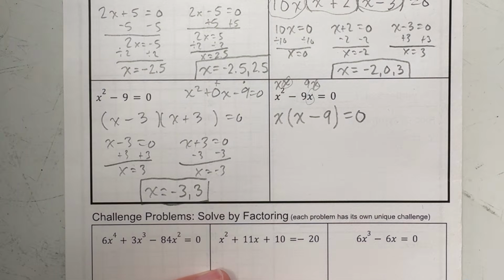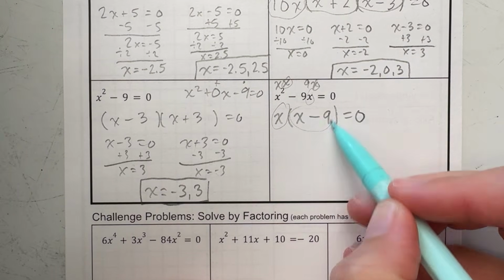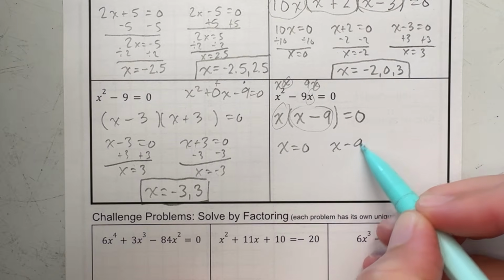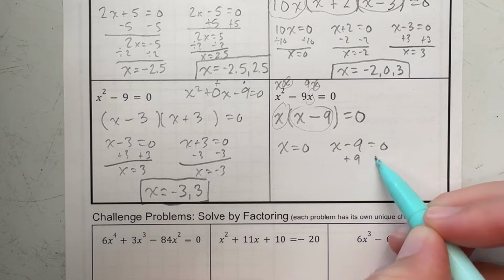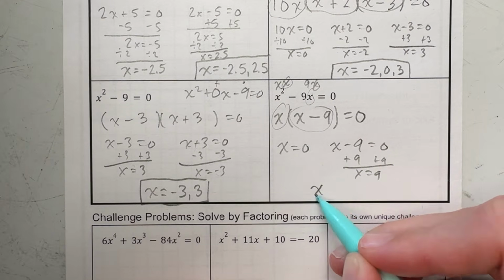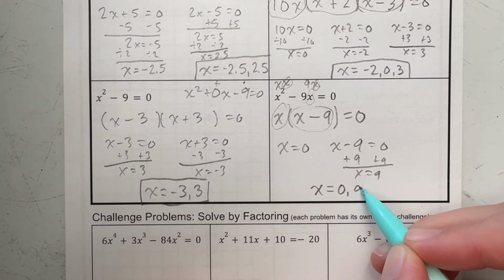Okay, like this. Now, either this equals 0 or this equals 0. Okay, here I'm solving this equation, and here the equation's already solved. I already have x by itself. So x either equals 0 or 9.